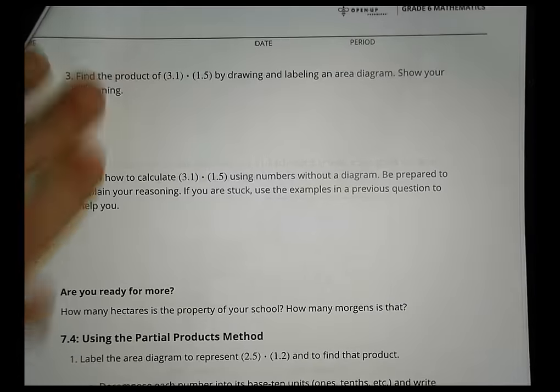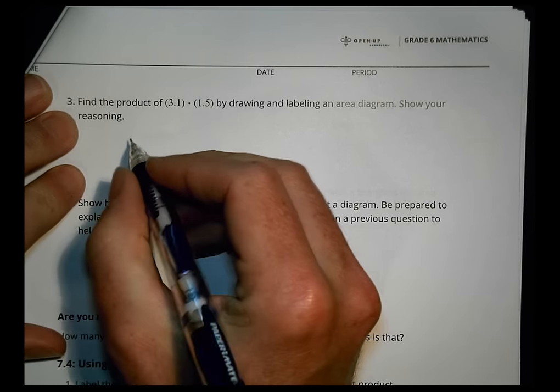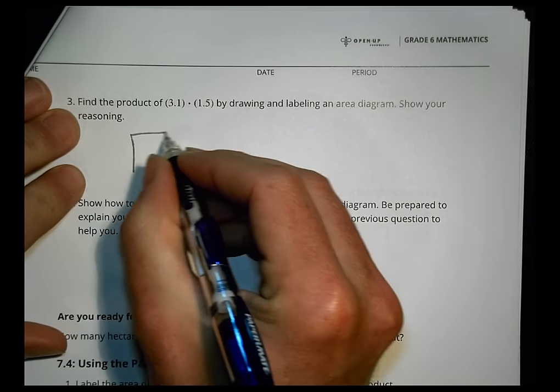Okay, let's look at number 3 real quick. Find the product of 3.1 times 1.5 by drawing and labeling an area diagram and show your reasoning. Okay, so let's just draw a little area diagram here.